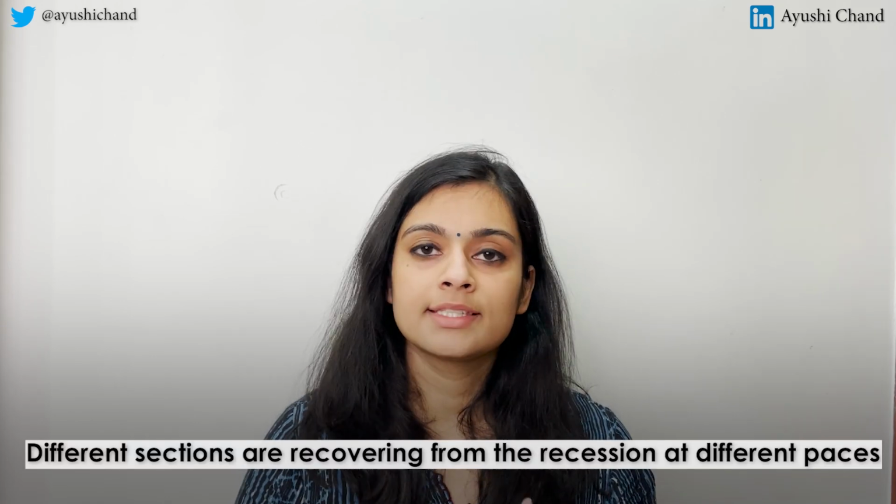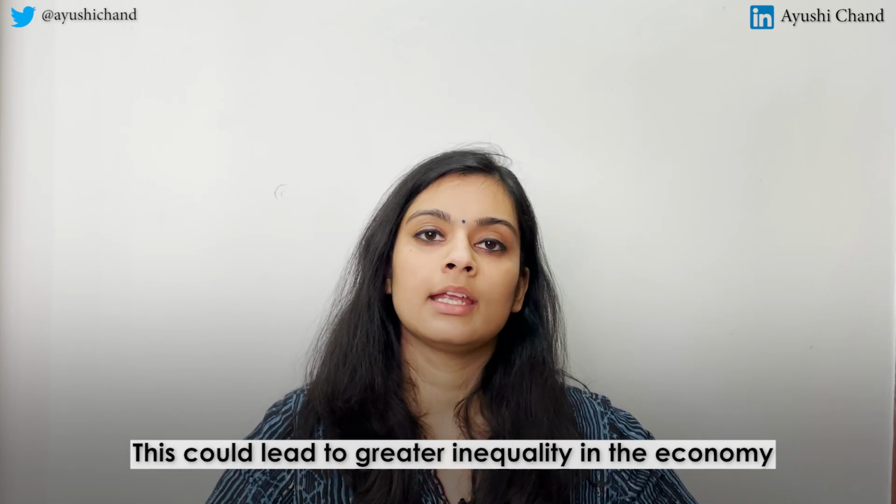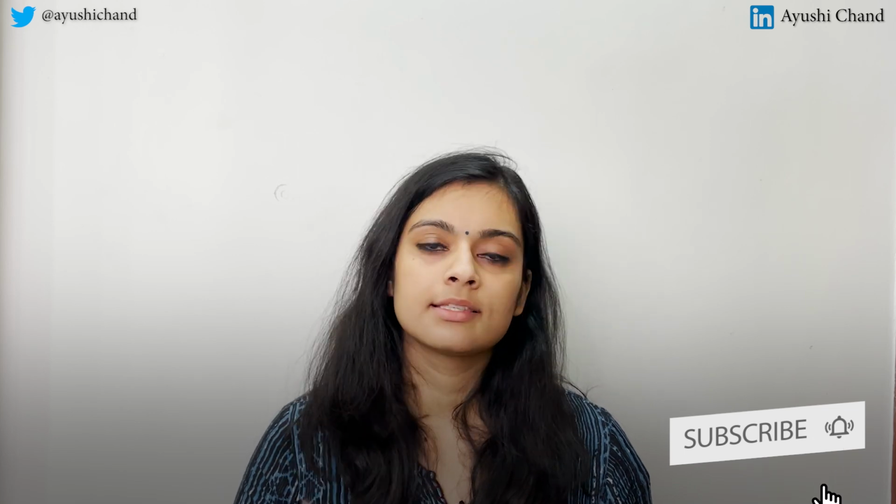And this is what Mr. Raghuram Rajan was talking about in terms of the K-shaped recovery of the Indian economy. We have to take into account that different sectors are coming back from the recession at different paces. Some are not seeing growth and some are seeing rapid growth, and this can lead to greater inequality in the economy. It could also be in terms of the different classes of people. Different sections of the people have been affected differently because of this pandemic, and hence we need to ensure that the inequality is reduced and all the people are catered to. This is the goal of the government.